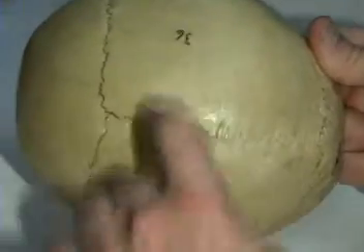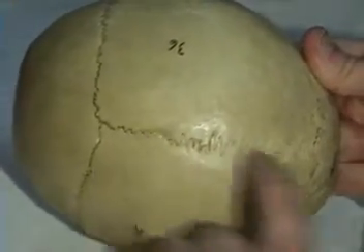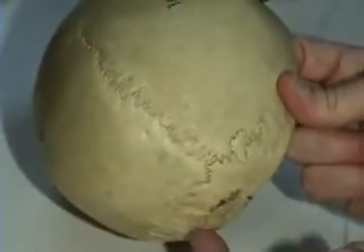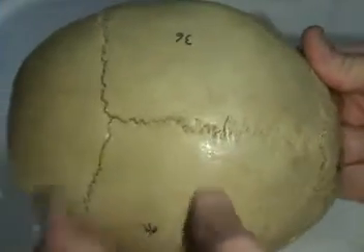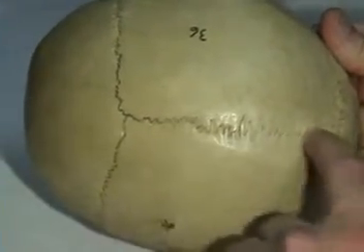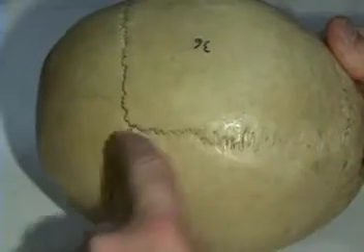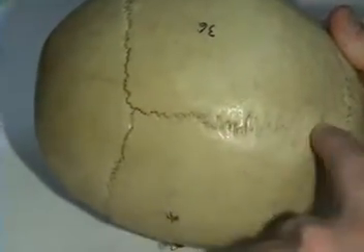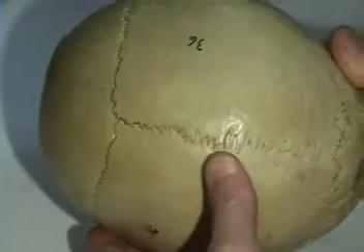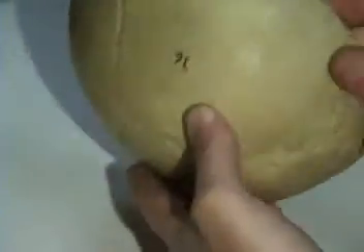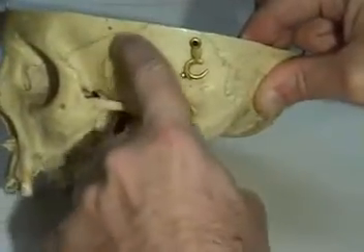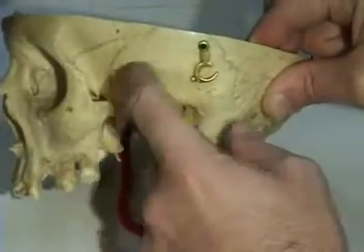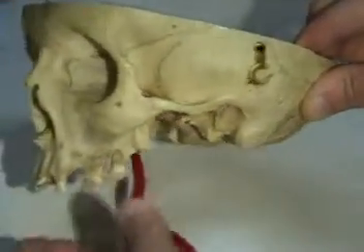Between the parietal bones, we have the sagittal suture, and between the parietal bones and the occipital, we have the lambdoid suture. These sutures are quite firm. You can see they're interdigitated here, and they are held together by fibrous connective tissue. Furthermore, if we follow the parietal bones down, they also articulate with the temporal bone here, and this is sometimes called the squamosal suture, which is with the squamous portion of the temporal bone.